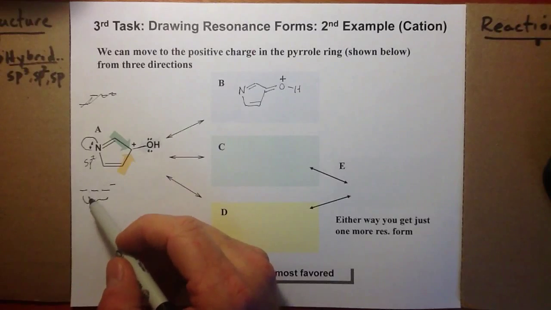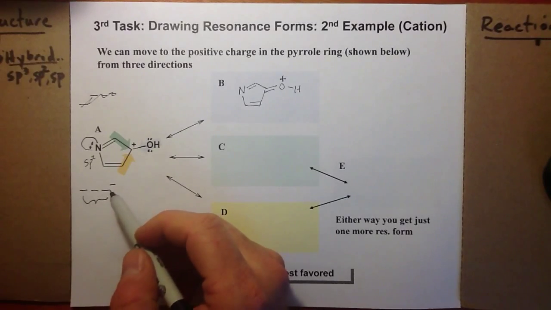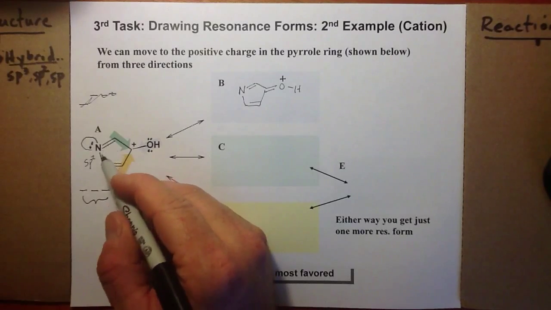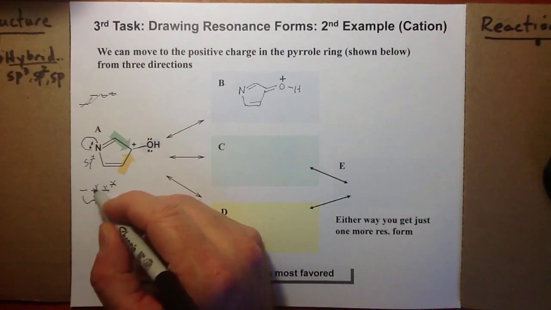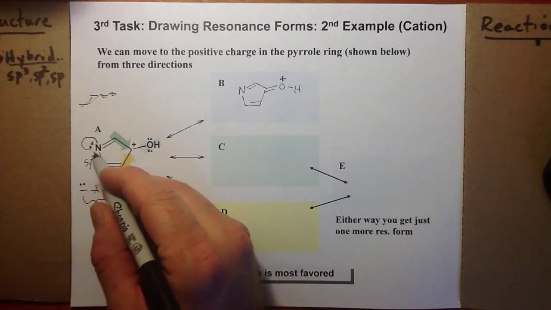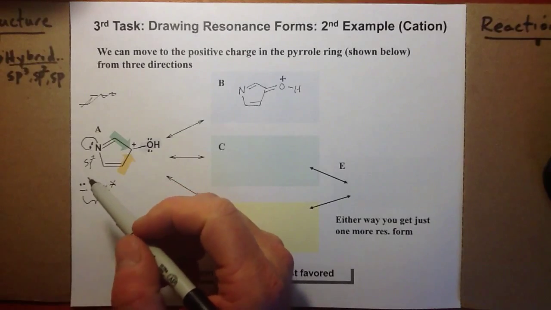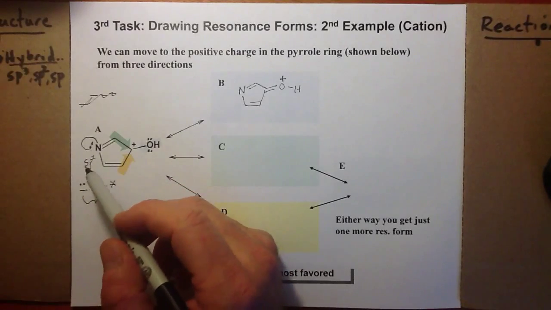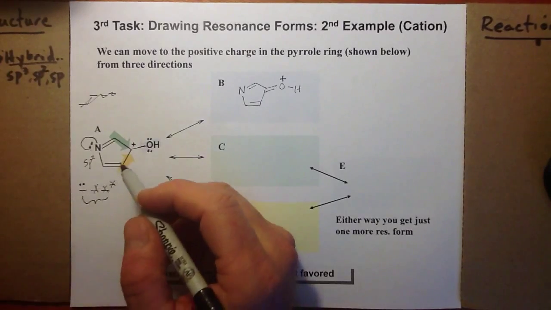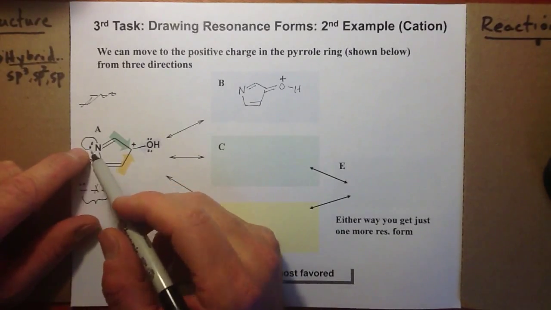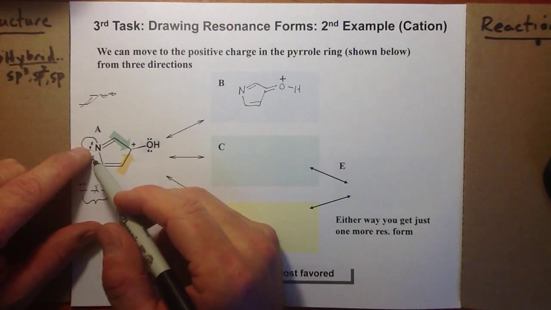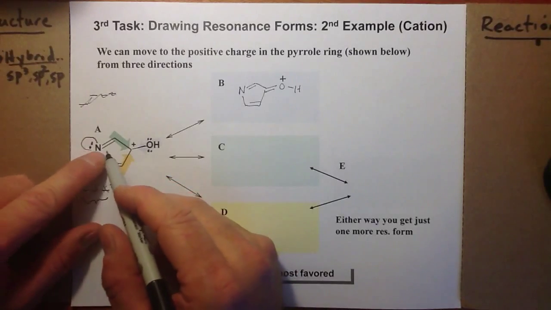sp2 hybridization, we know that we have this electronic configuration. We know that p orbital is used to make the pi bond. We have two sigma bonds, so there go two hybrid orbitals. This lone pair has to sit in a hybrid orbital. Again, using the hybridization to see where everything is in the molecule. So these electrons will not be used in resonance delocalization. Why not? They're in a hybrid orbital, so we cannot use them. They need to be in a p orbital. So let's leave them alone.